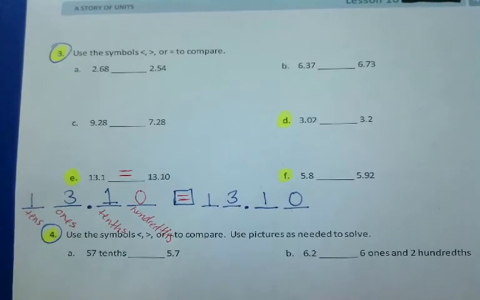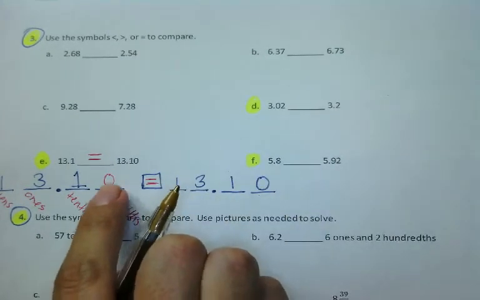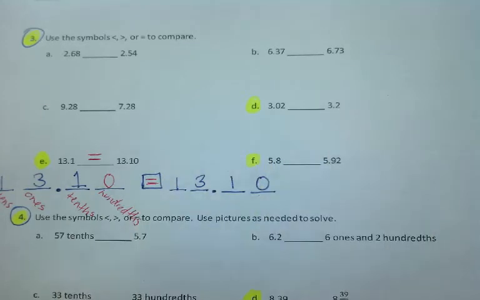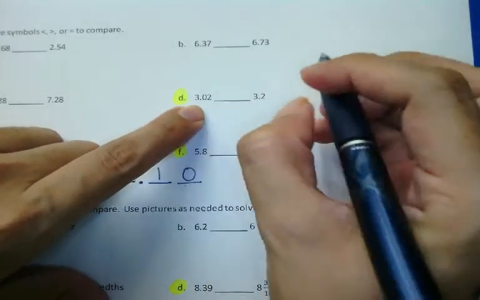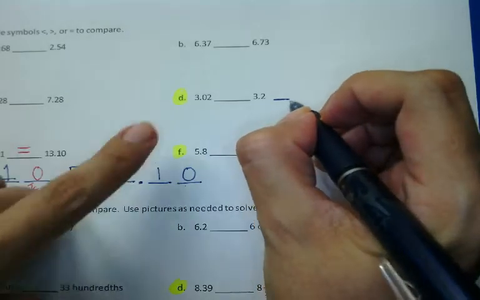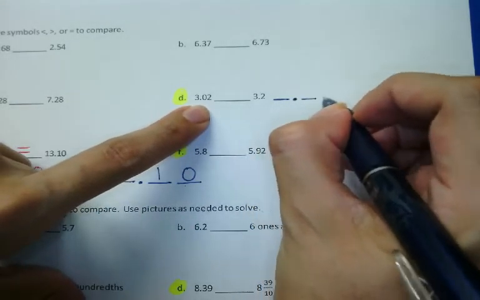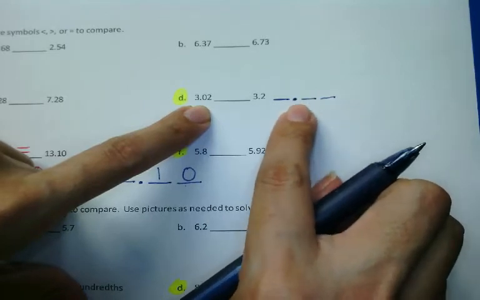Let's go ahead and do letter D. Look how letter D looks similar to E, but we'll see what symbol we get for this new problem. So again, because here you only need the ones place and two place values after the decimal.